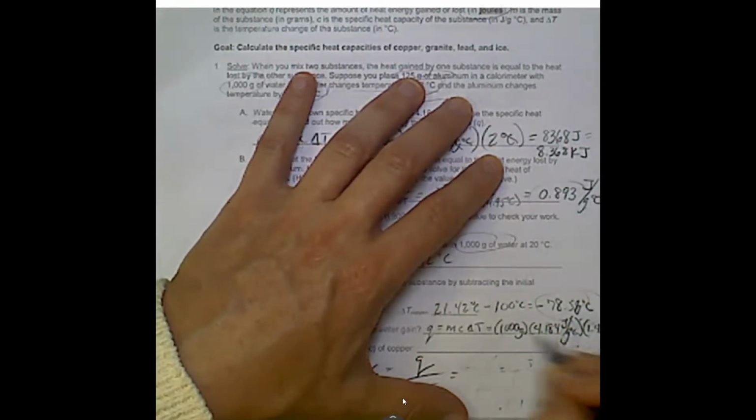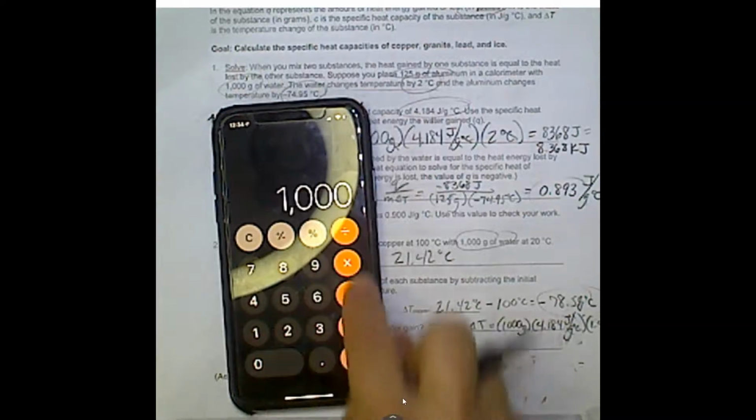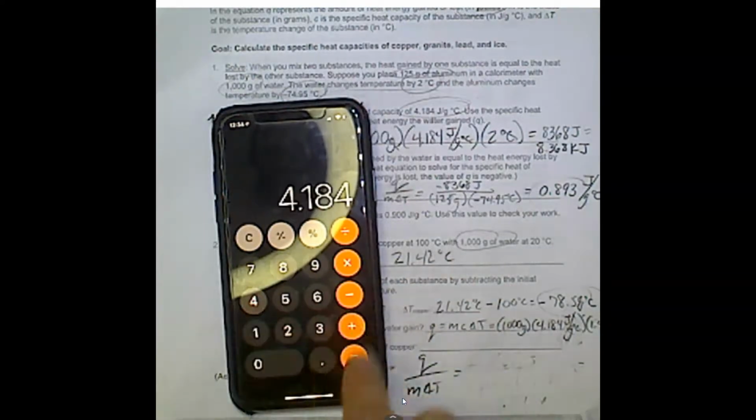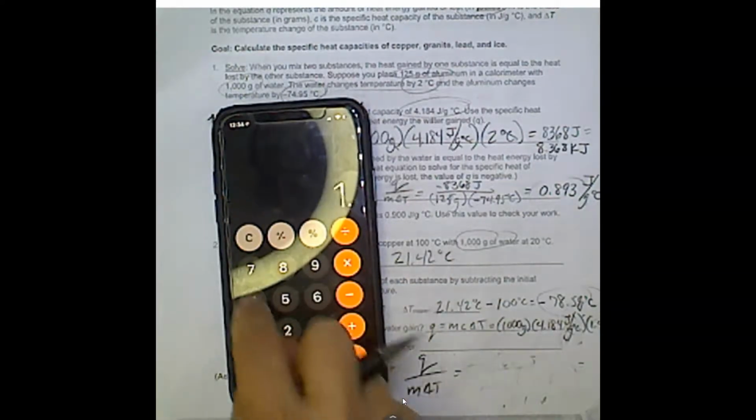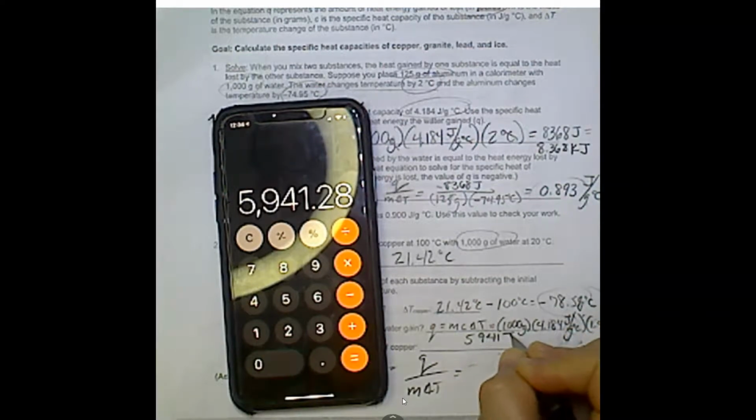Degrees Celsius cancels out, grams cancel out. I'm left with joules. I put that into my calculator, and I see that 1,000 times 4.184 times 1.42 equals 5,941 joules for water. That's the first part.